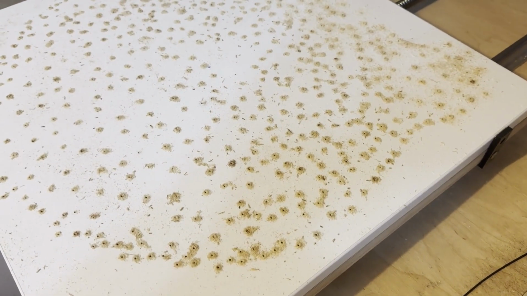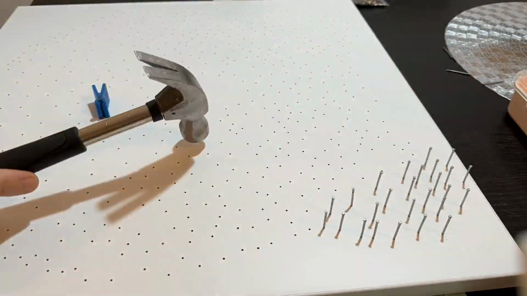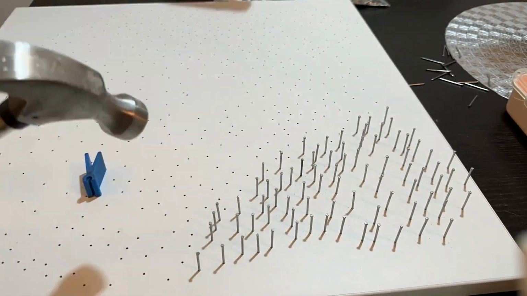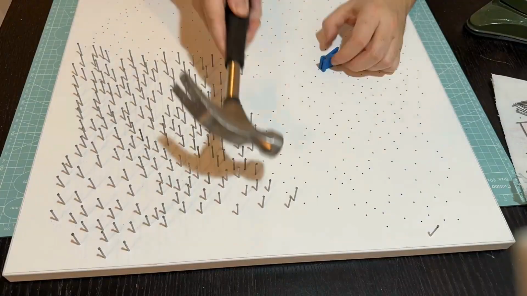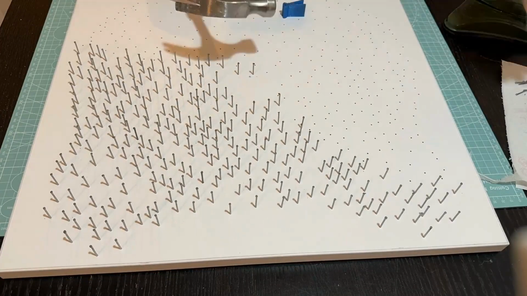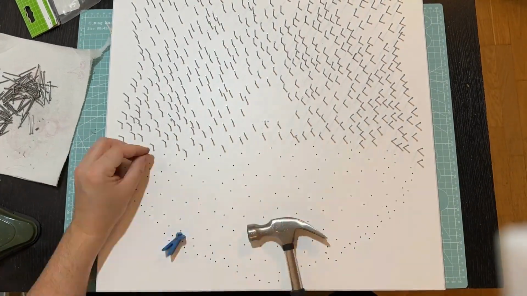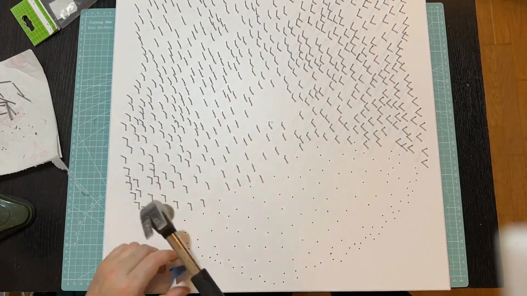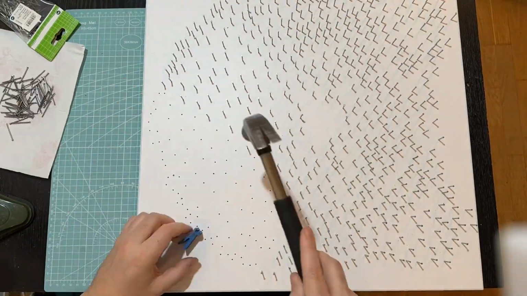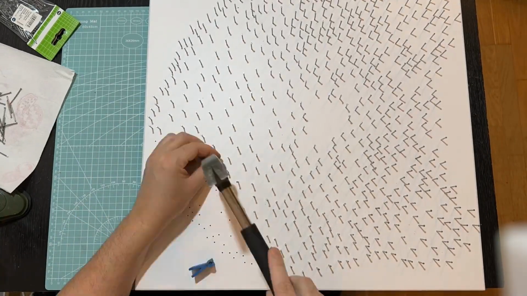Then I had to clean the sawdust off the board. The most exhausting part came next, where I had to hammer 500 nails into the pre-drilled holes. I have 3D printed a small tool that won't let the nail go deeper into the workboard than needed. Some of the nails had imperfections, so I had to straighten them before continuing. This is the result of 2.5 hours of hammering.